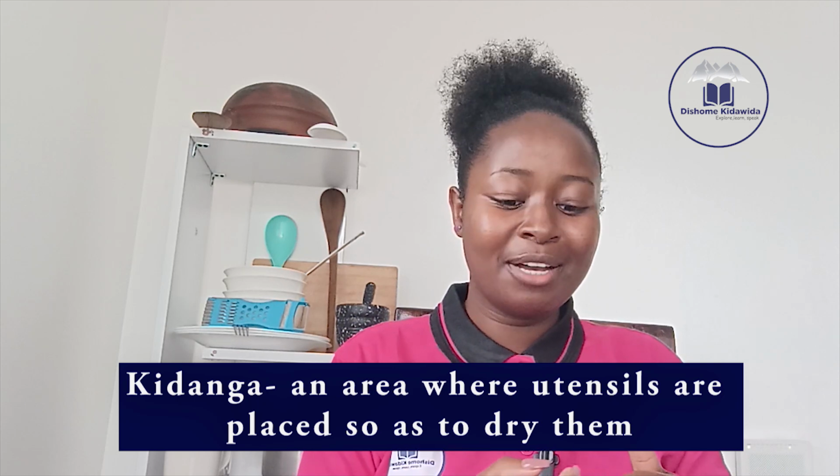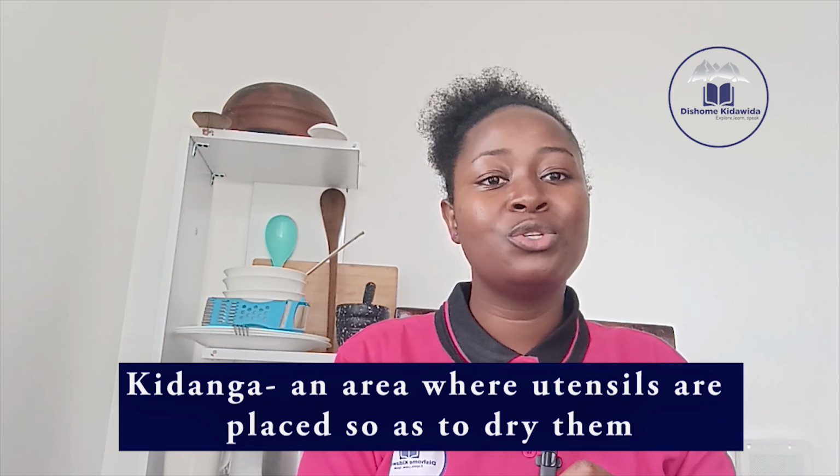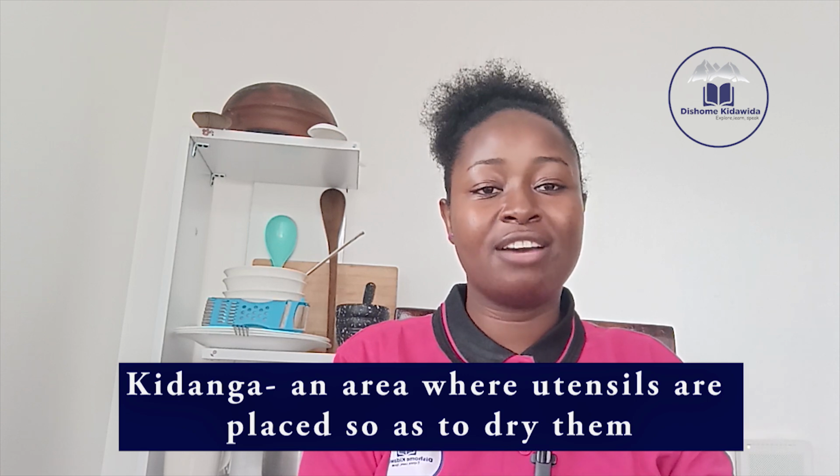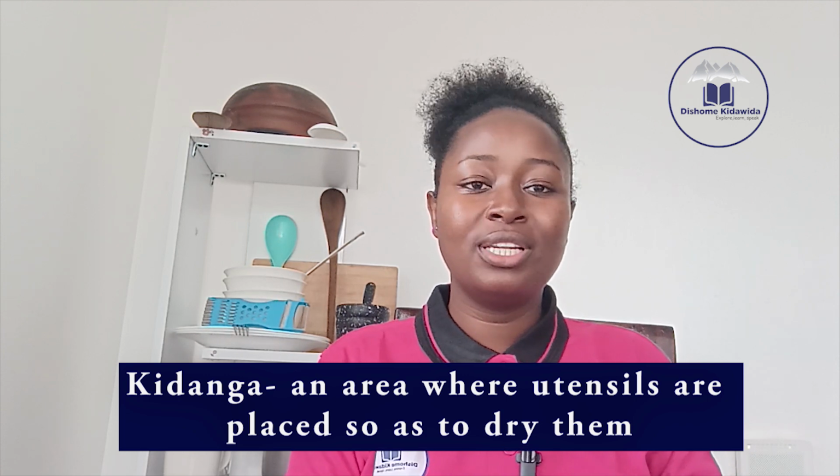That is a lid, lufuniko. And finally, we have the word Kidanga. Kidanga is an area which is used to place utensils after they have been washed so that they can dry. That is called Kidanga.